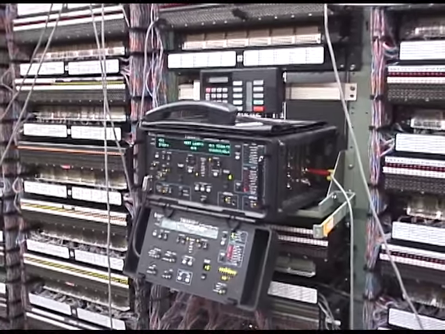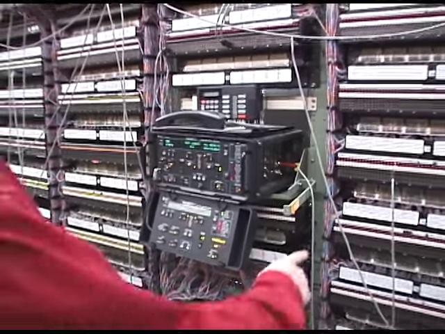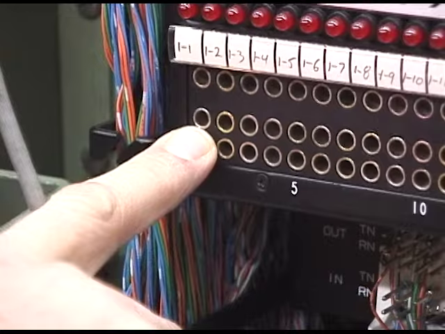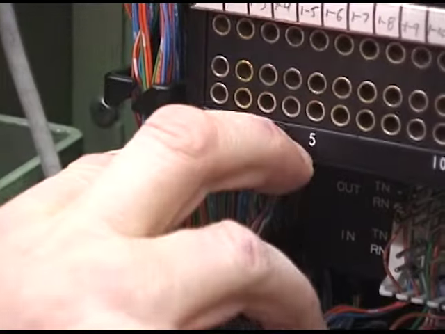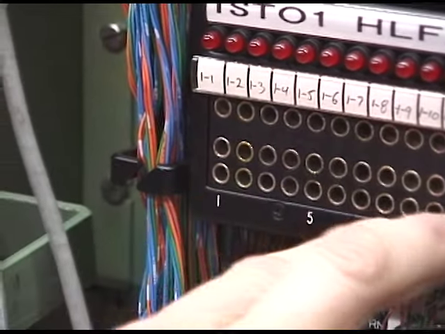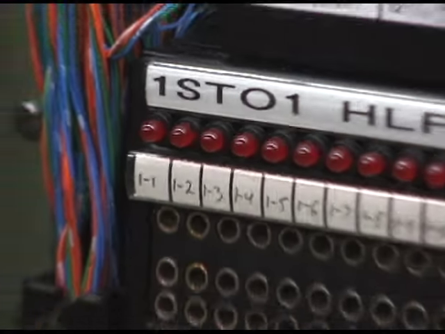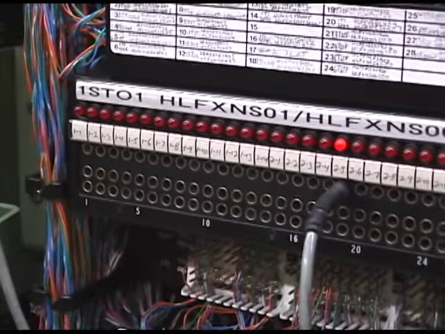What we have is individual systems that start with T1s. We have 4 grouped in 7 for a total of 28 T1s. Those T1s are grouped together in the 28 and come out on DS3 level.